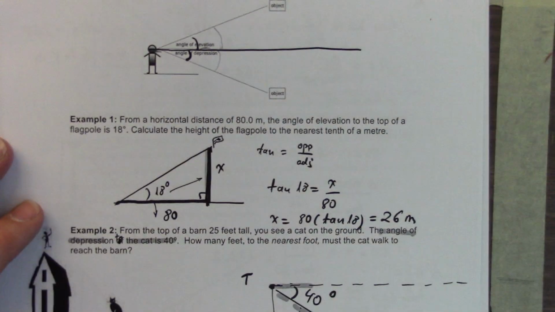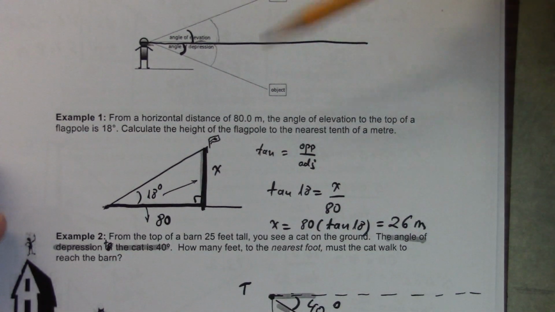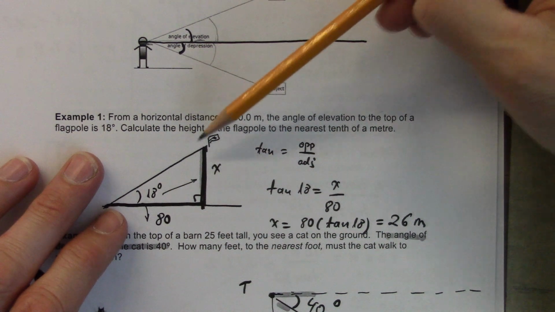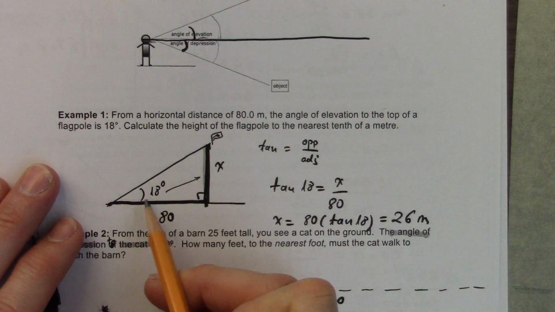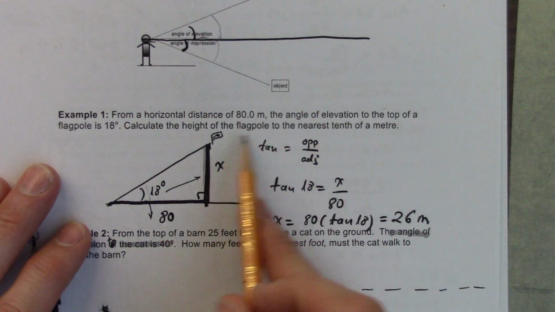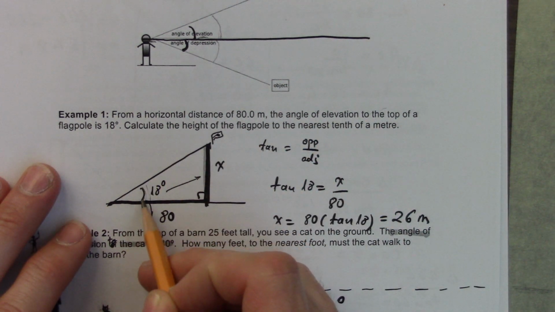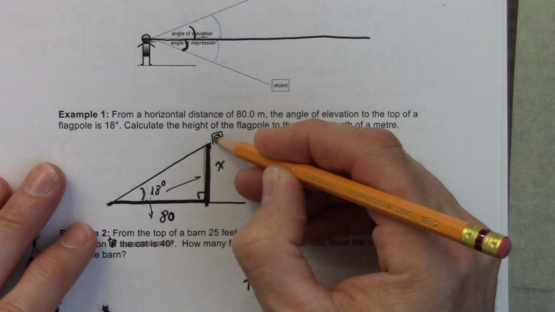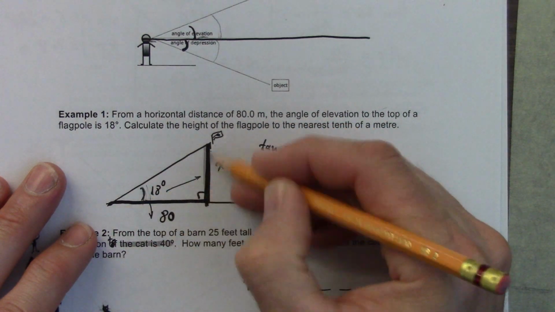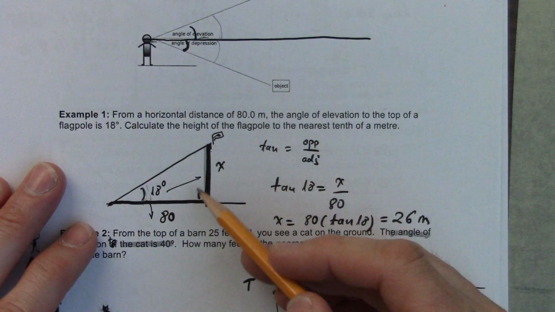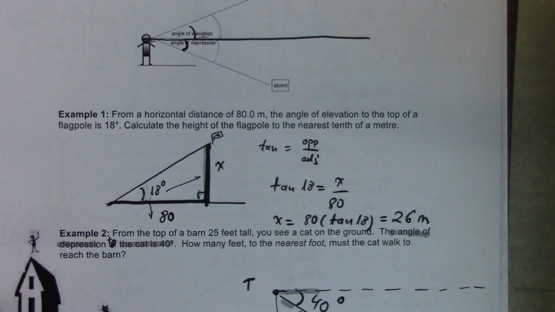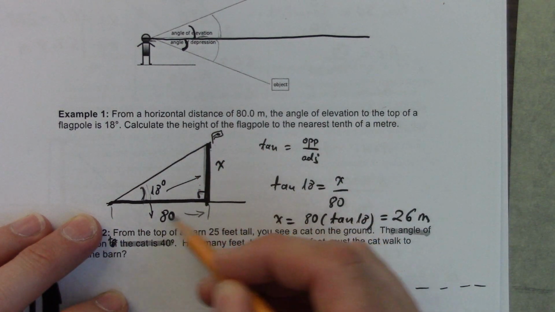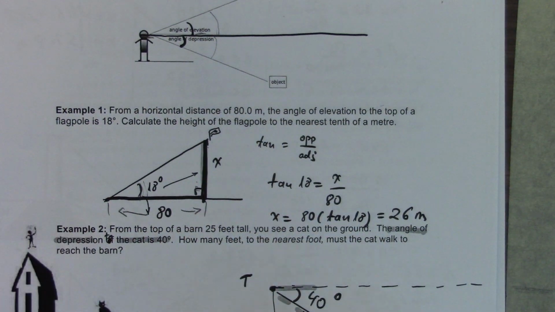All right. So example 1. From a horizontal distance of 80 meters, the angle of elevation to the top of the flagpole is 18 degrees. So, it doesn't talk about a person here, but it talks about angle of elevation, so we know we're going up from the ground, from the horizontal. We are going up 18 degrees, okay? And he's looking at the top of a flagpole. So here's my flagpole, there's my flag, here's my angle of elevation. All of this with the right angle up to here should have been very easy to do. Next it says calculate, from the horizontal, the distance is 80. It even gives us this. A lot of information and a very easy drawing to draw.